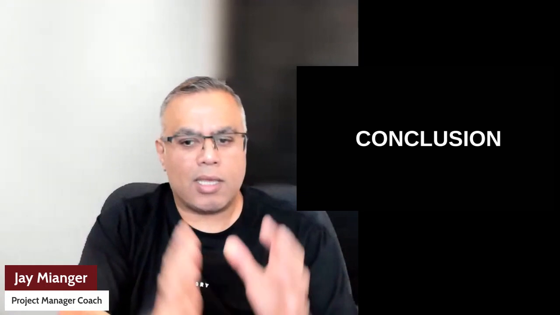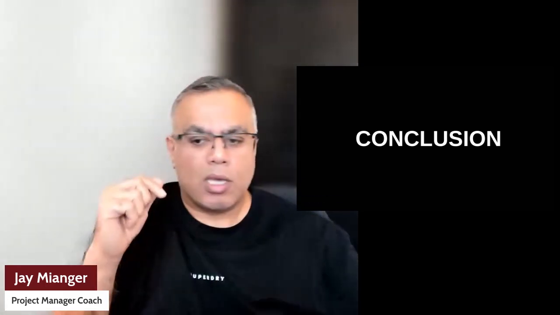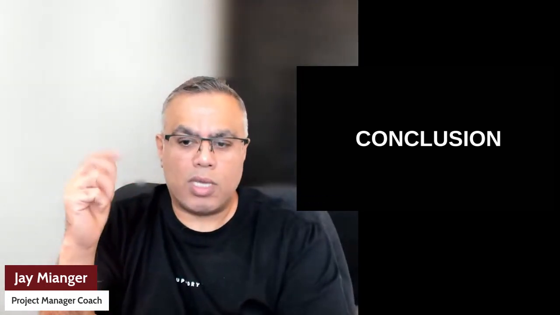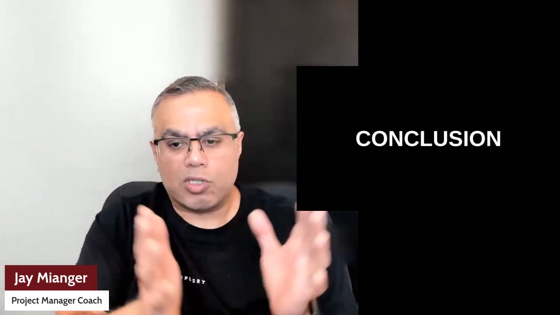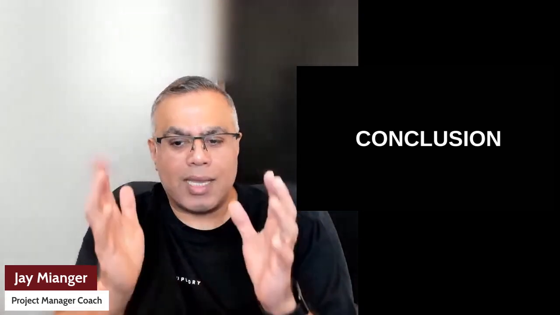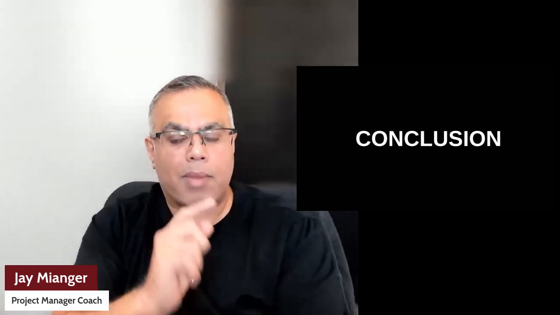So in conclusion, risks are inevitable in projects. Doesn't matter what you say, they're always going to be there. However, with continuous risk management, we can shift from being reactive to proactive, ensuring smoother project execution. Remember, it's not about avoiding risk, but managing them effectively.